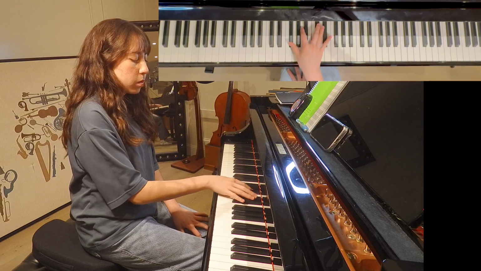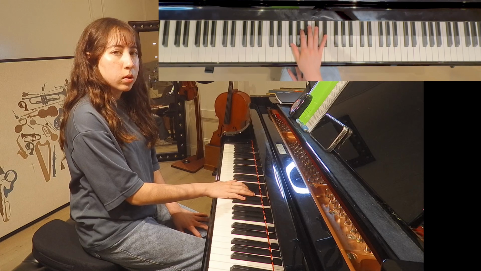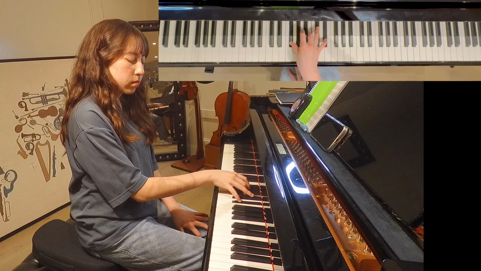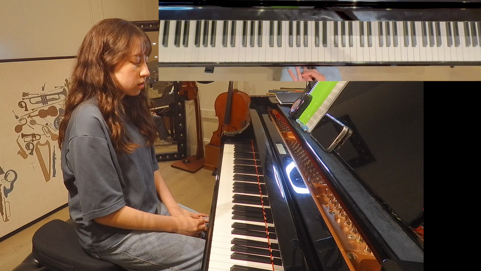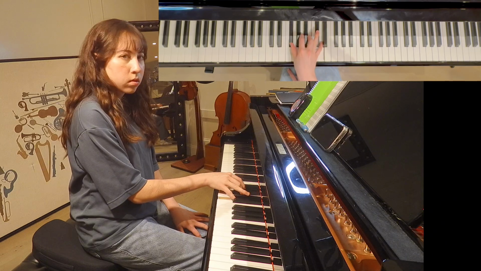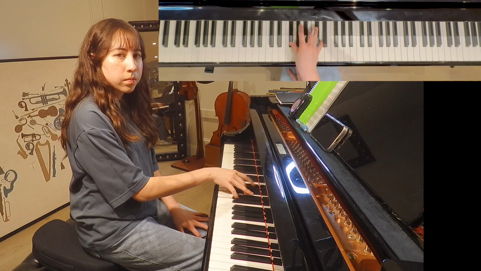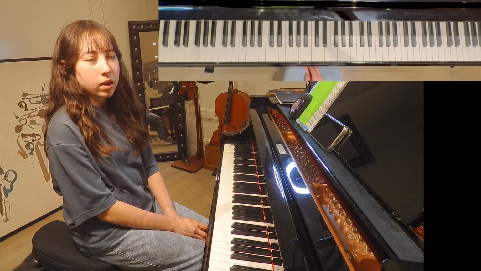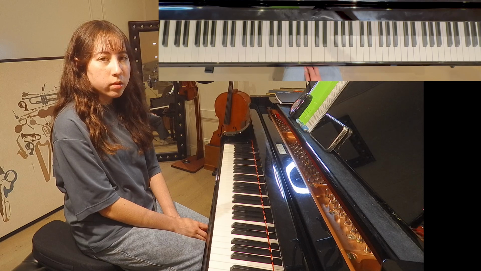So this piece is in F sharp Dorian, or at least this part of it is. If I played it in F sharp minor, it's a whole different vibe.